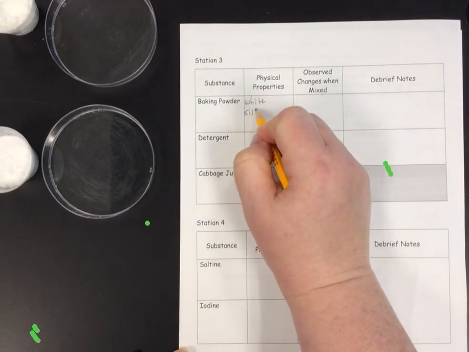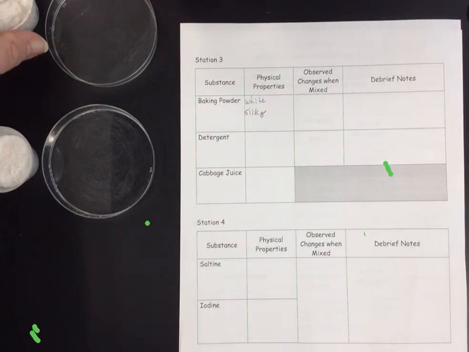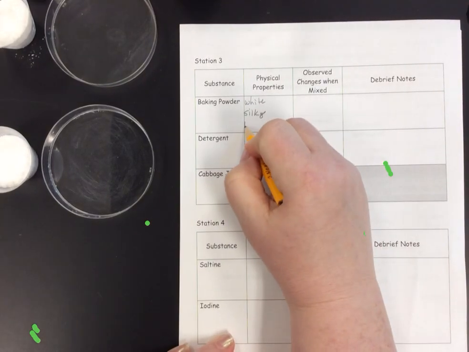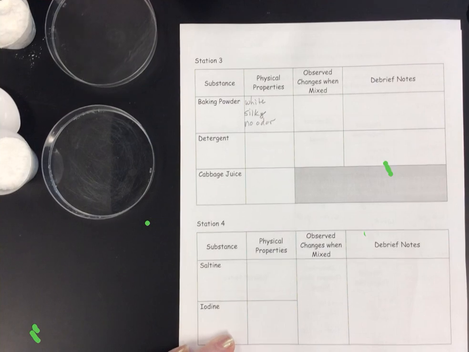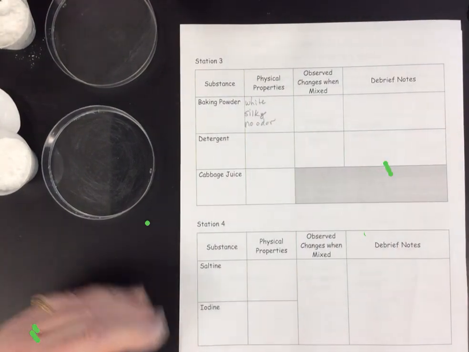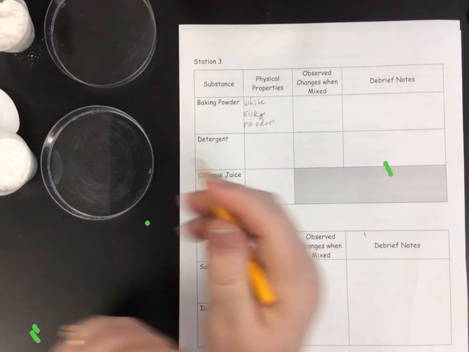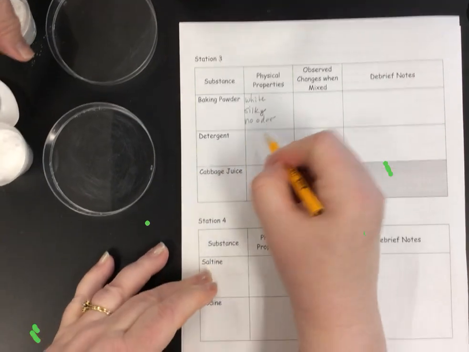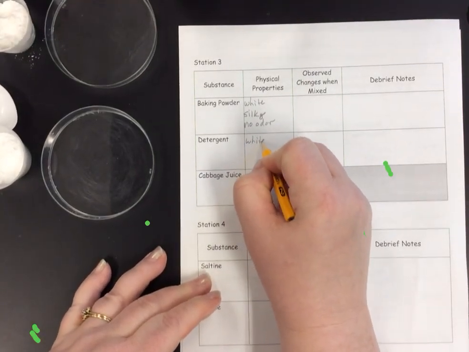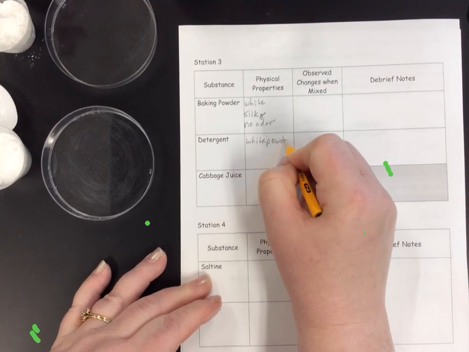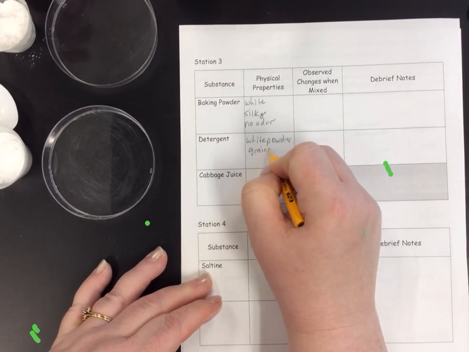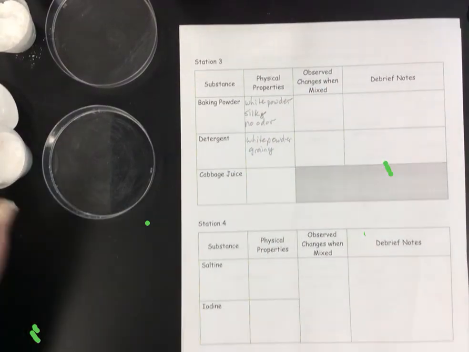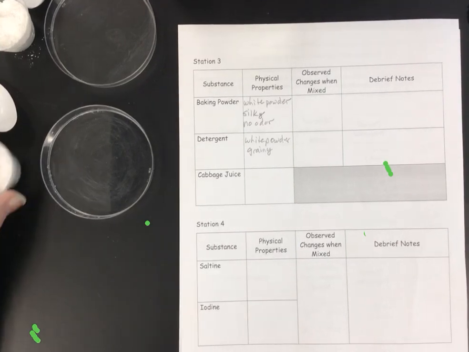The baking powder is very silky, with no odor. The detergent is kind of crumbly, it feels coarse, rough, grainy. Grainy would be a good one. Those are the descriptions of those two.